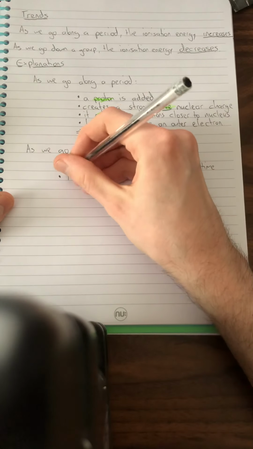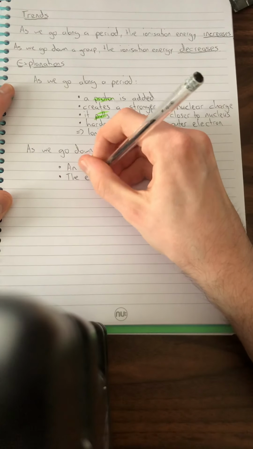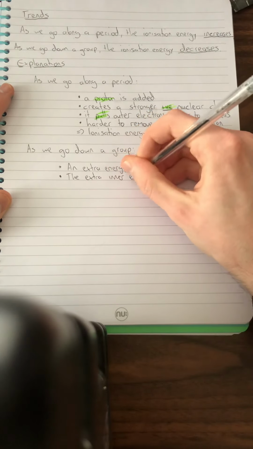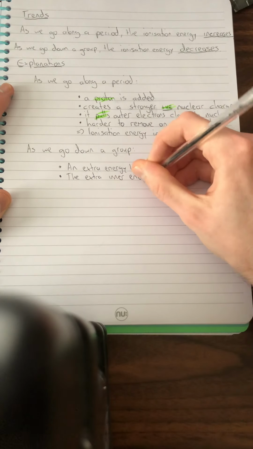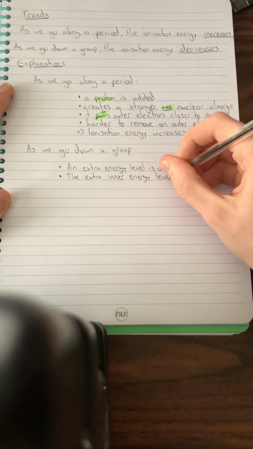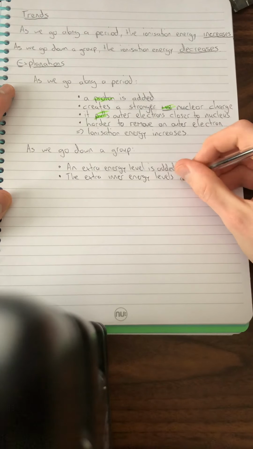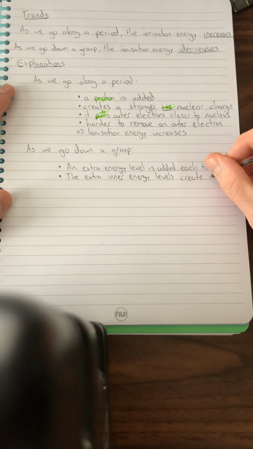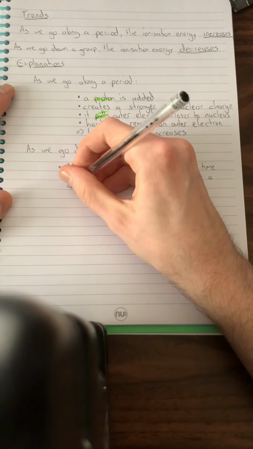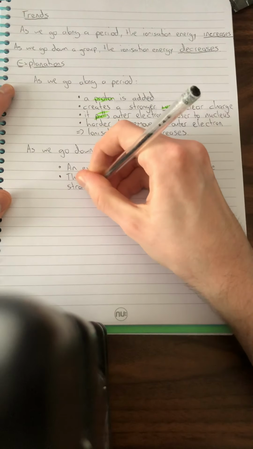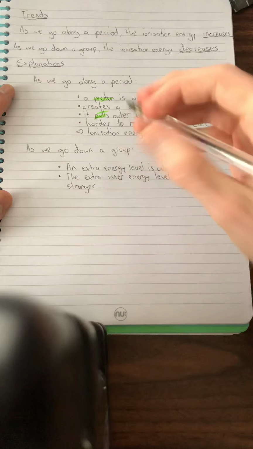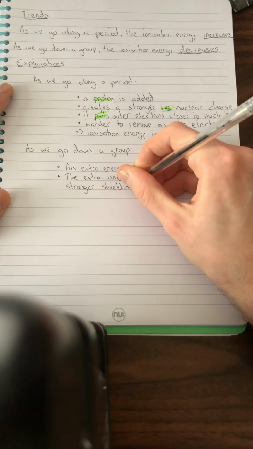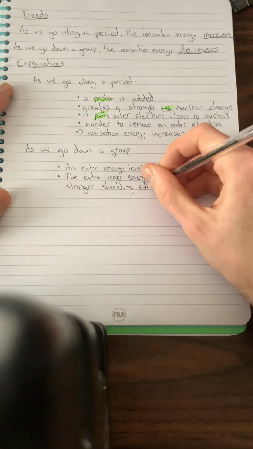What does that mean? Well, the extra inner energy levels, what do they create? They create a shielding effect. Yeah, well, they create a stronger shielding effect. And what does that shielding effect do?